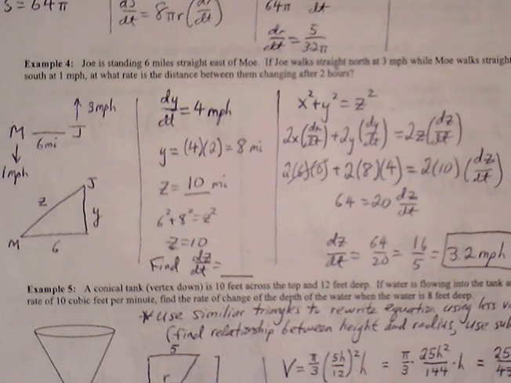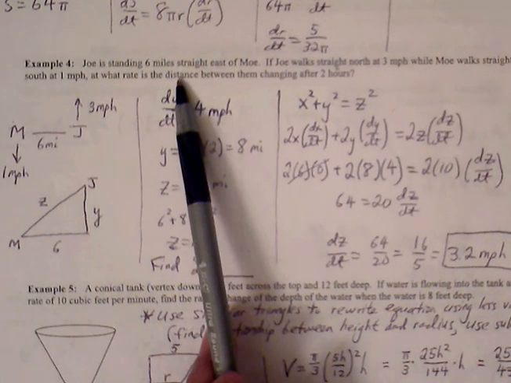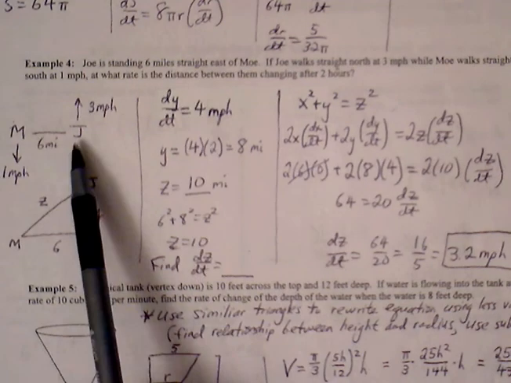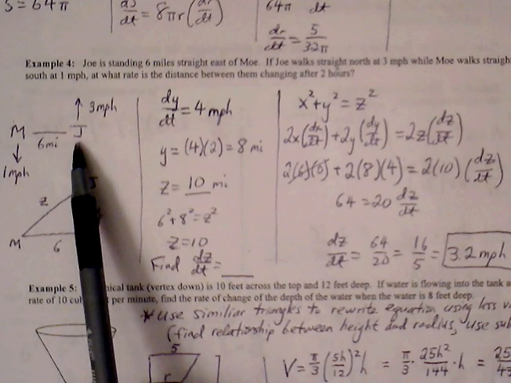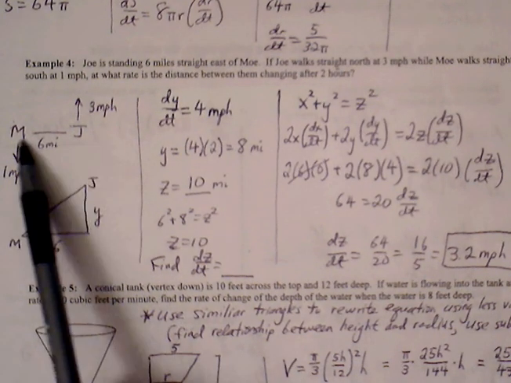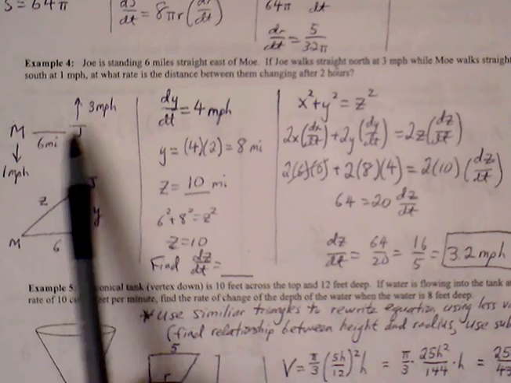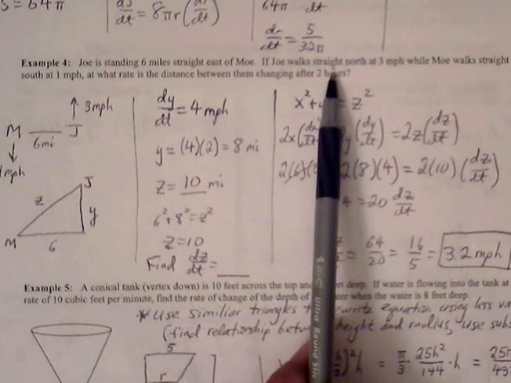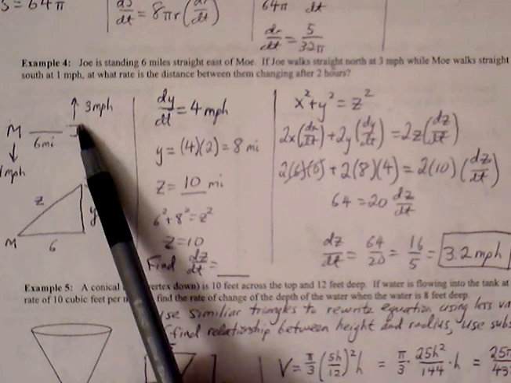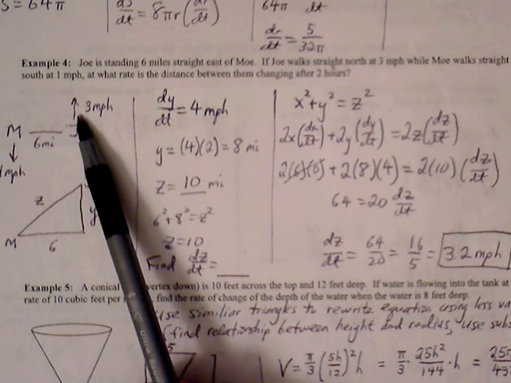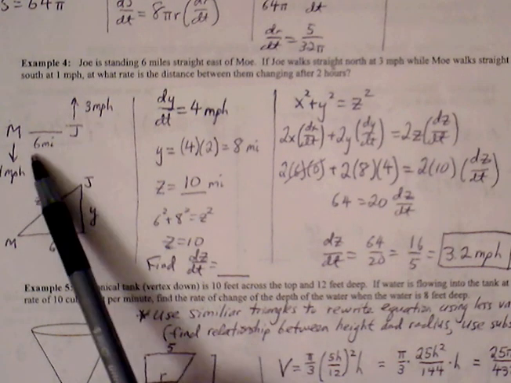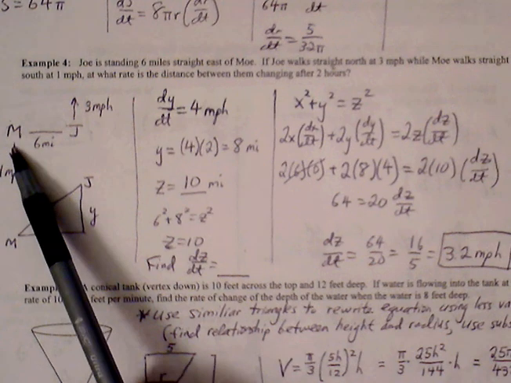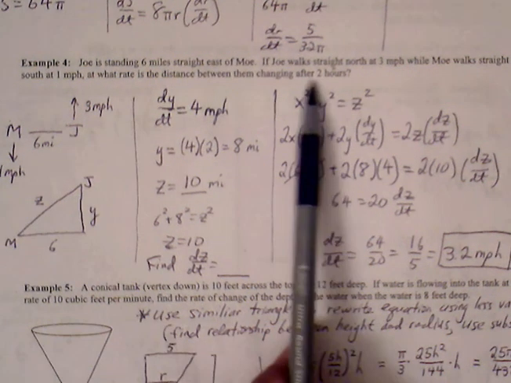All right, example 4. Joe is standing 6 miles straight east of Mo. So Joe is to the east of Mo, and they're standing 6 miles apart. Joe walks north 3 miles per hour. Okay, so Joe's walking north 3 miles per hour. Mo is walking south 1 mile per hour. At what rate is the distance between them changing after 2 hours?